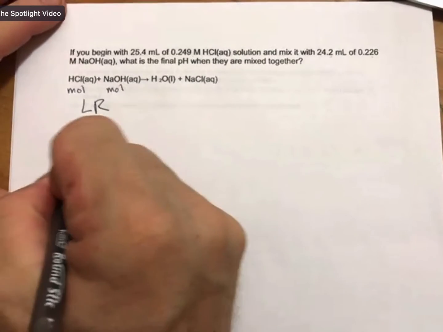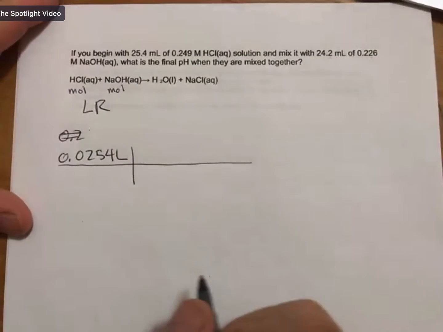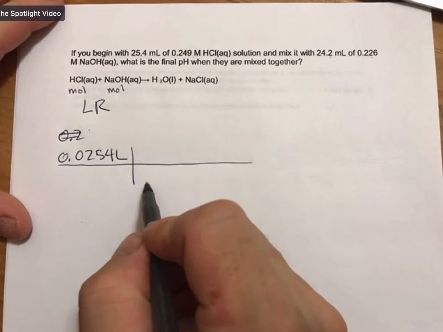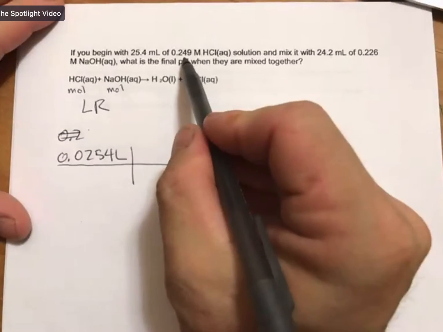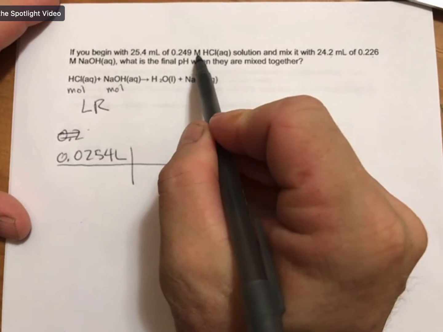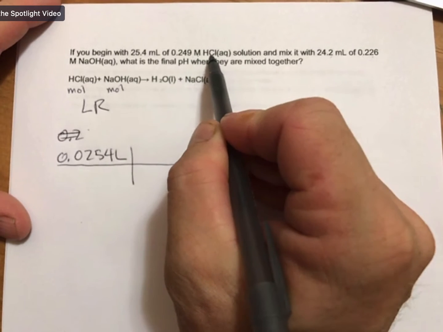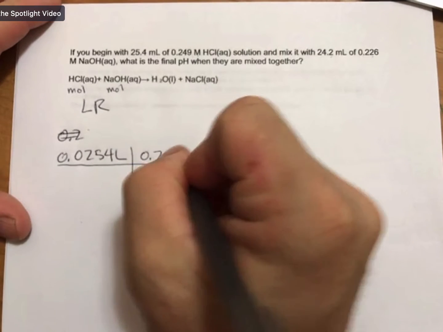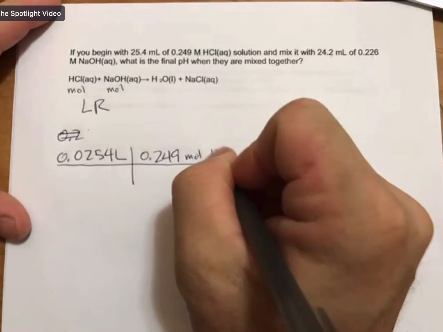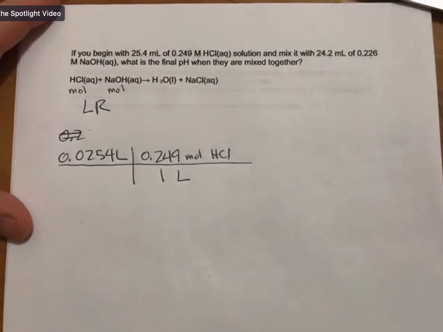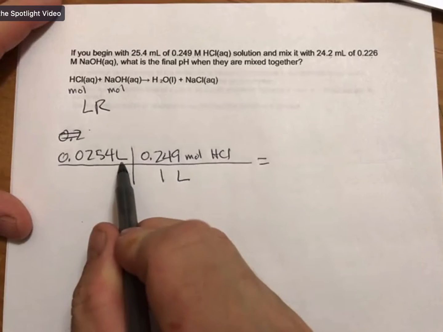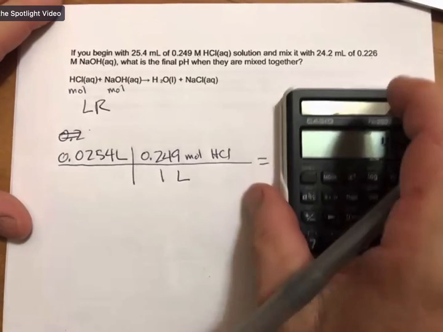Then the way that I solve it, which there are many ways to do it, you do not have to do it my way, I set up a unit conversion factor where I break molarity down into moles of HCl per liter. And then I get my liters to cancel out, and I find my moles of HCl.